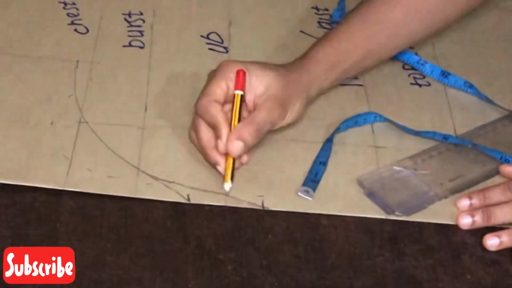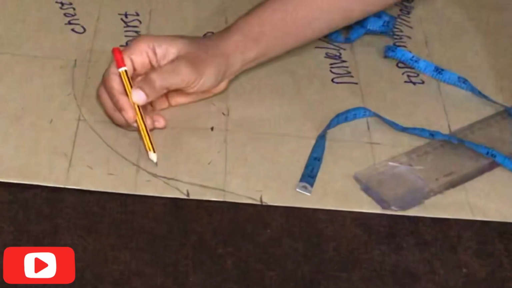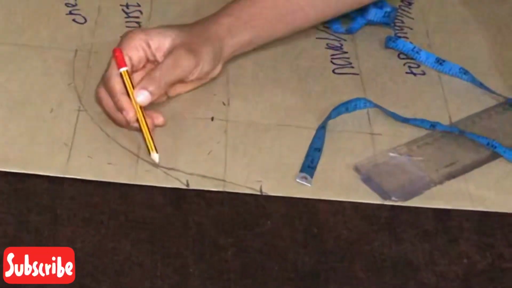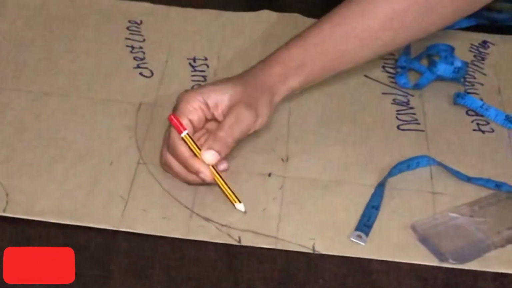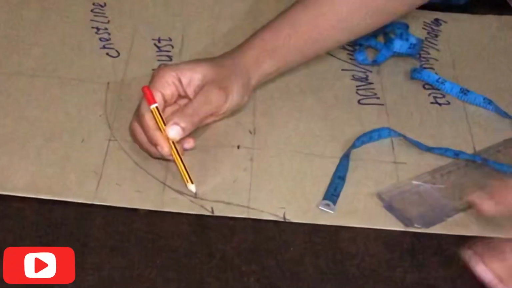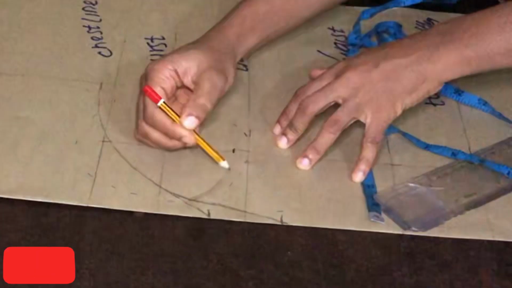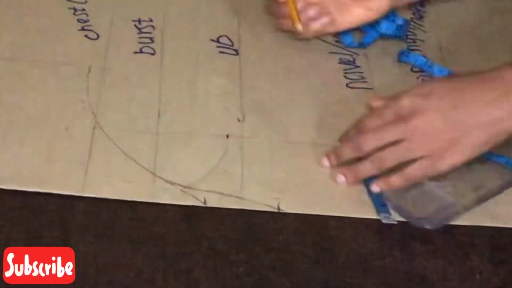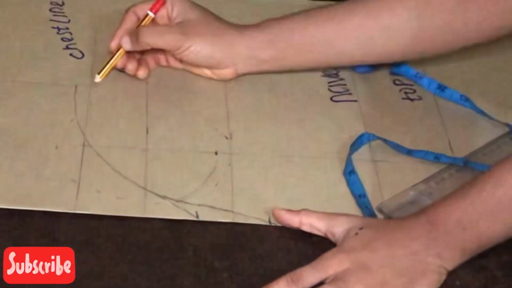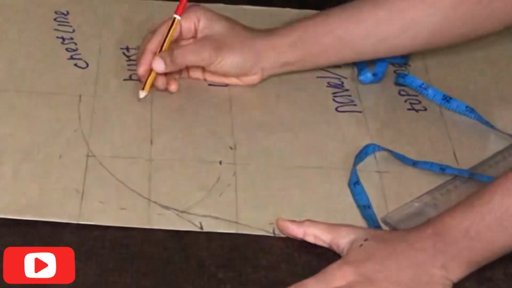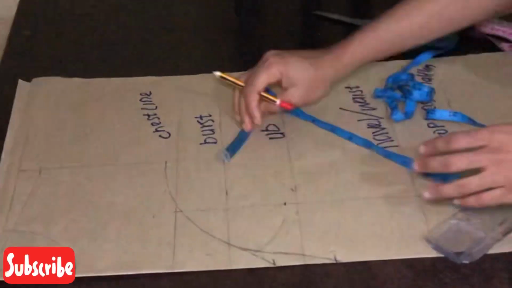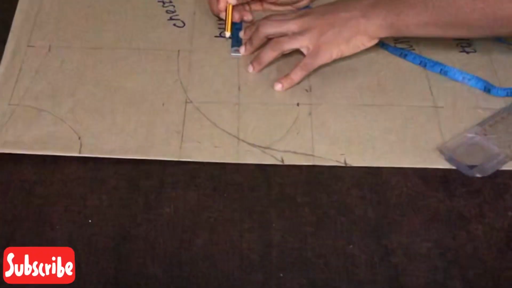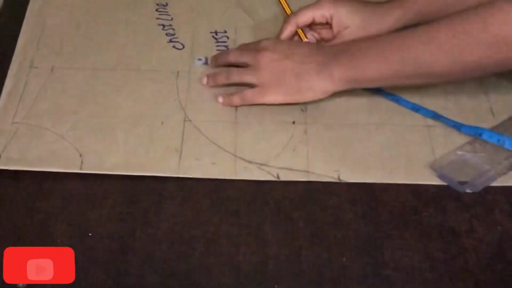After joining back the lines, the next thing I'm going to do is to mark out my cup area. I'm going to join back the dotted lines I marked earlier. If you can remember, we measured or took the distance from our bust to our under bust and marked it round and came up by half at our under bust. So I'm going to mark out that 3 inches I marked earlier because it's looking faint.